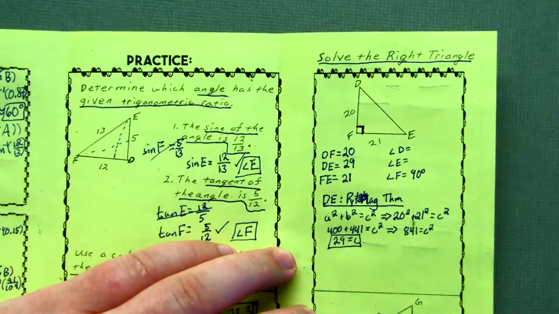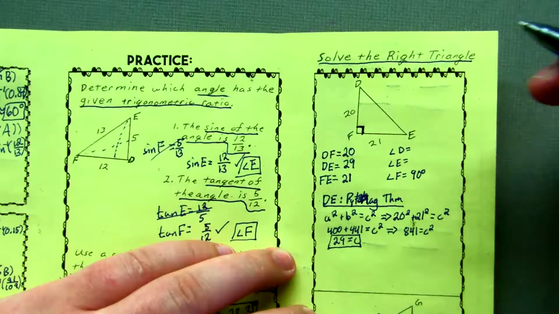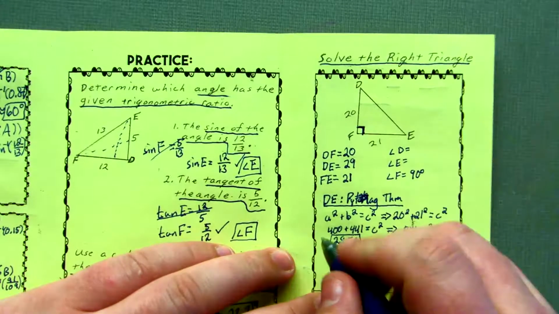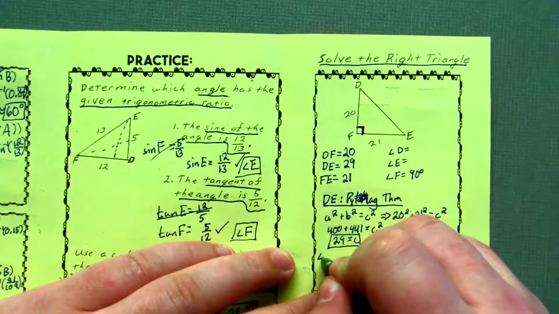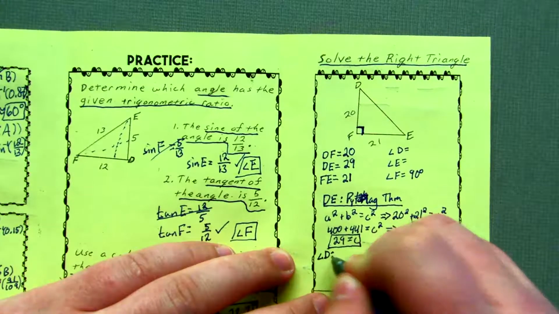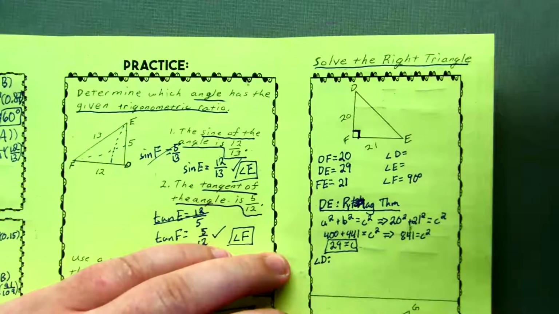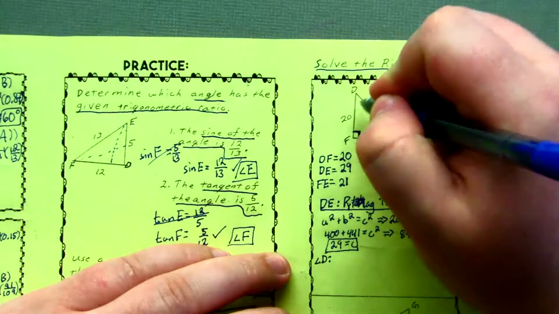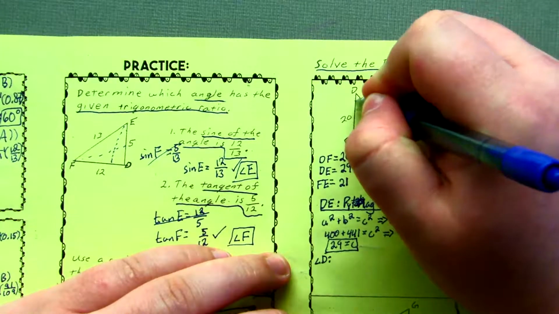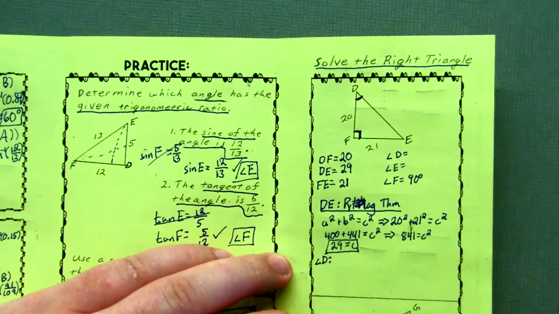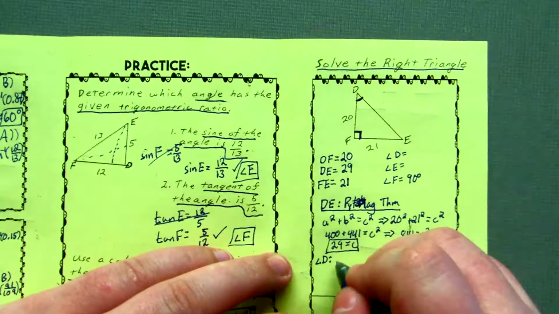Awesome. So we've got DE. Now we need to solve for, let's try for angle D. So I look at angle D and I think, we don't have another angle. We only have one other angle. So we can't use the triangle sum theorem. So that means we got to use inverse trig.